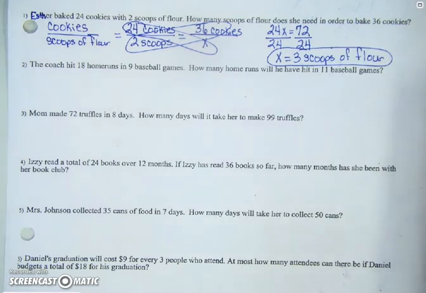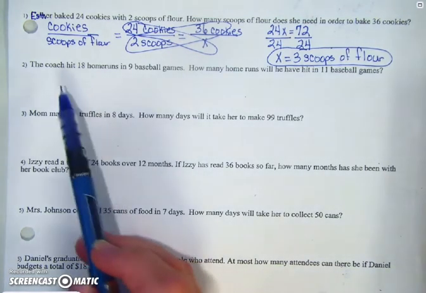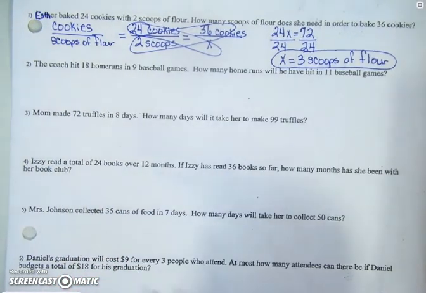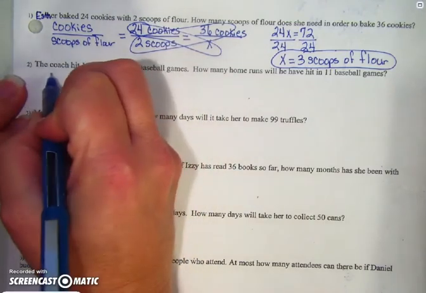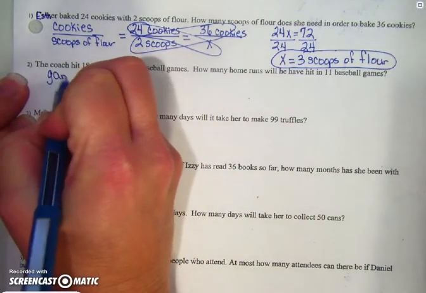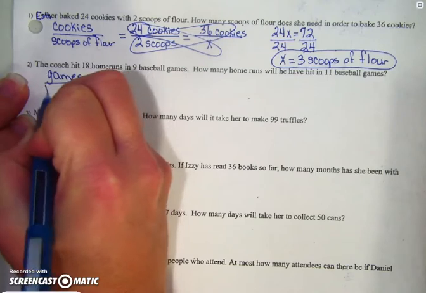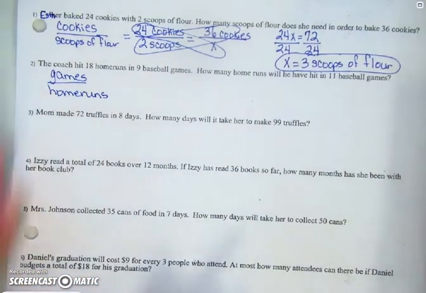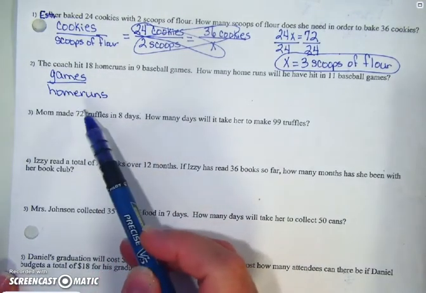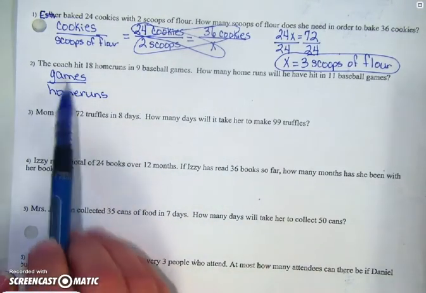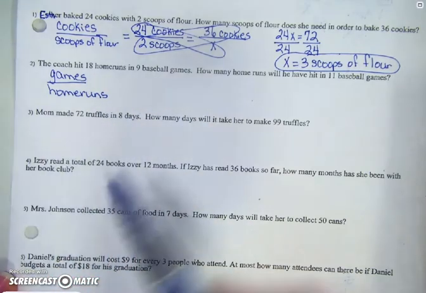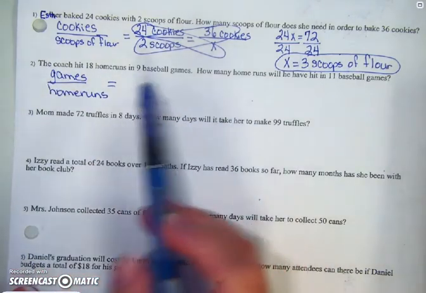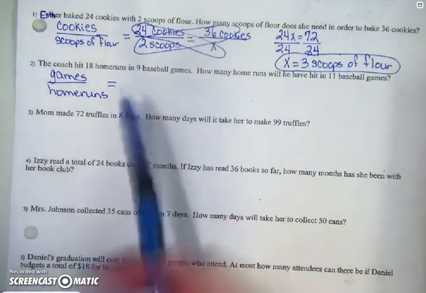Number 3. Who's number 3? All right, Cody. What are we comparing in words? Games to home runs. Okay, games to home runs. Now, does it matter if we put home runs to games instead? As long as we keep it the same all the way across, we're going to be fine. We just have to keep our ratio and rate the same all the way across. So, what is our given?